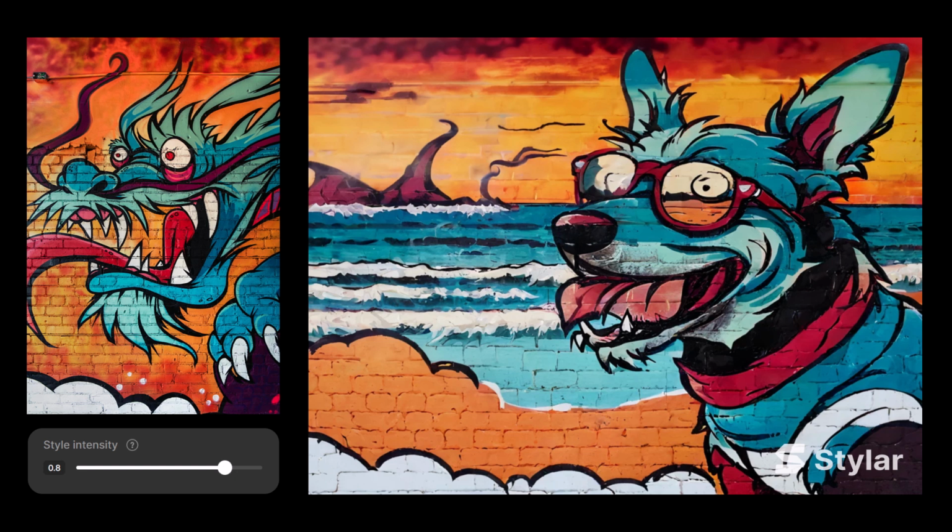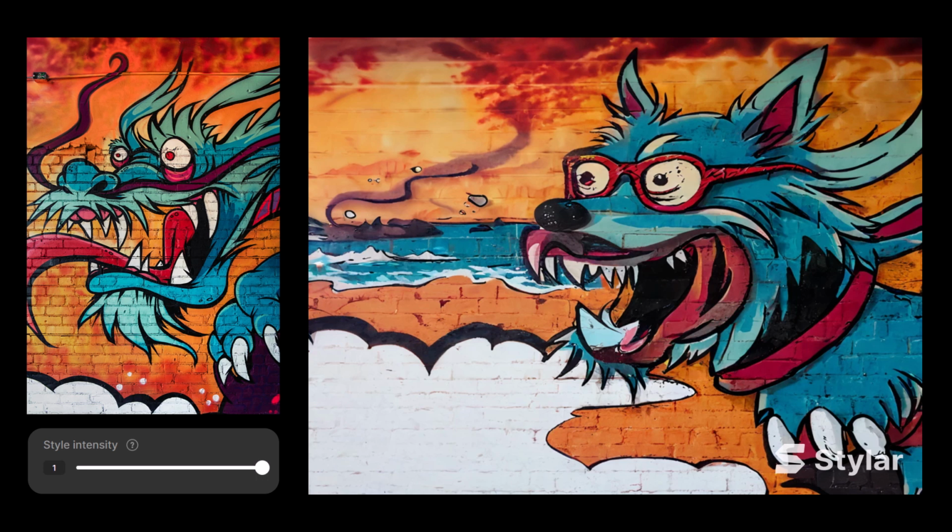But we up it to 0.8 and it's starting to look more like the dragon as well, with the full setting up, the dog almost turning completely into that dragon. So playing with that intensity will really give you a lot of control over the final result of your image.